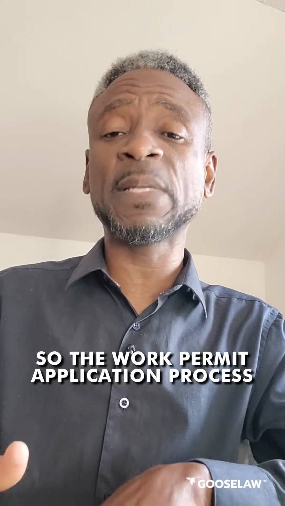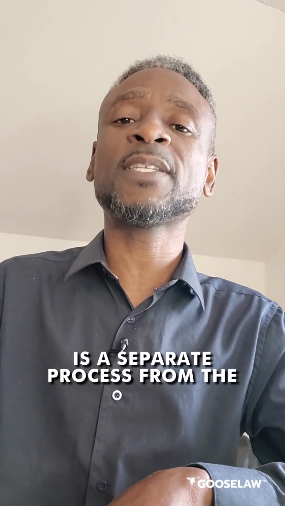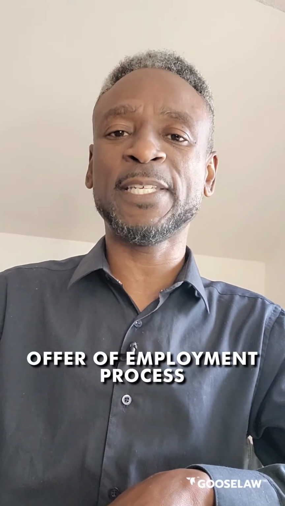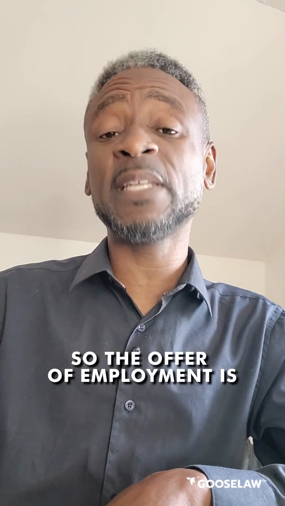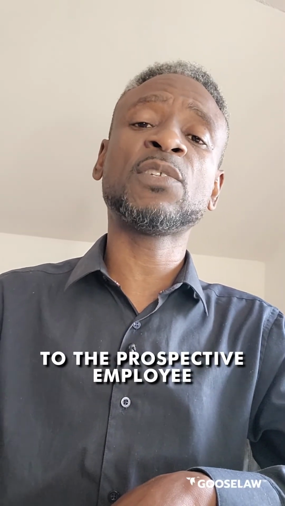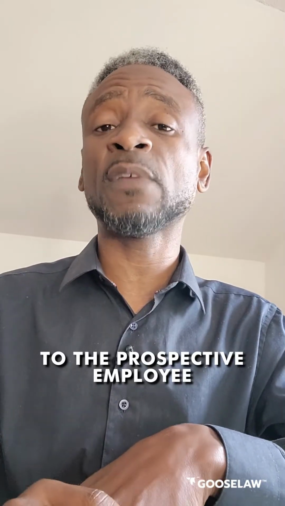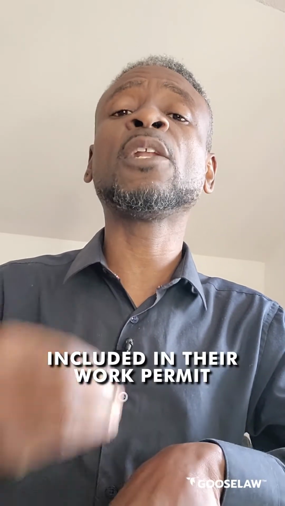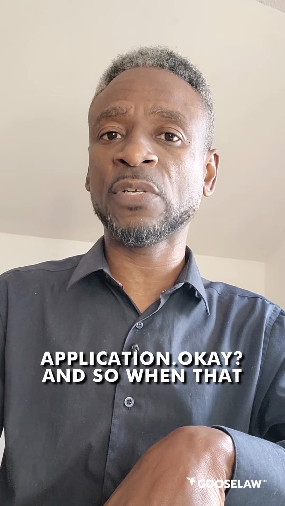The work permit application process is a separate process from the offer of employment process. The offer of employment is technically done by the employer, and having done that and having received an A number, that A number is then given to the prospective employee, the foreign national, to be included in their work permit application.